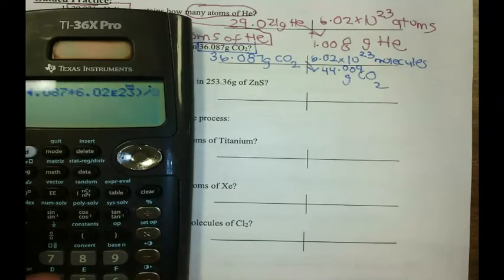So I'm going to divide by 44.009. All right, so my answer is 4.94. I'm going to round that up because that's 6. 4.94 times 10 to the 23rd power.